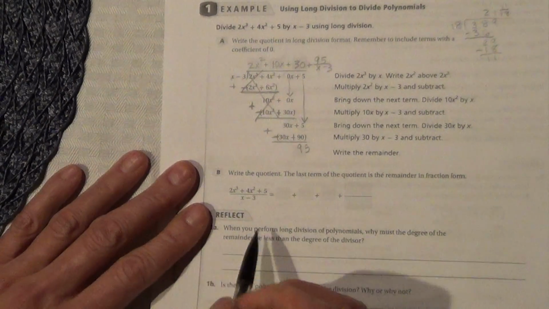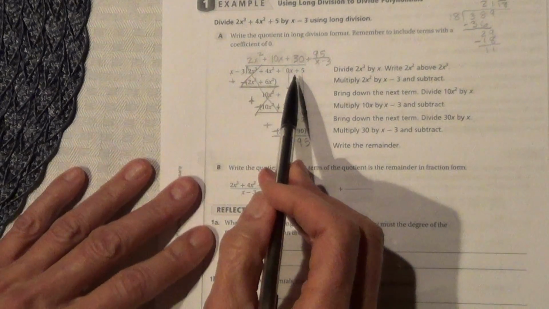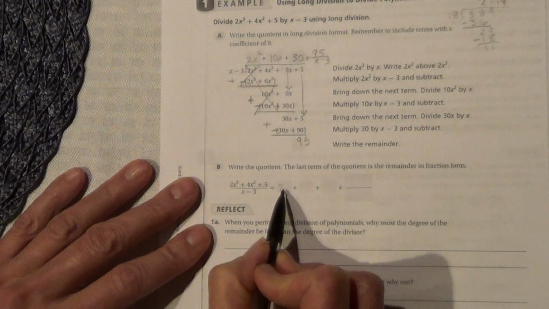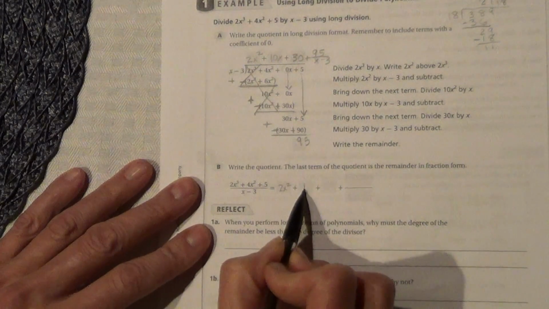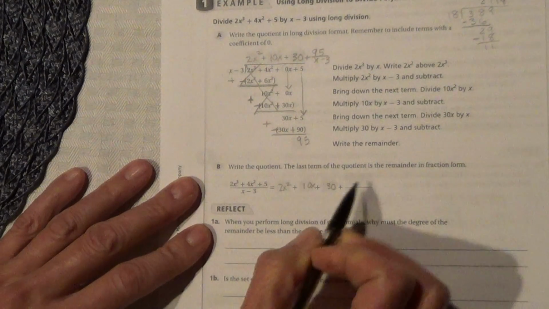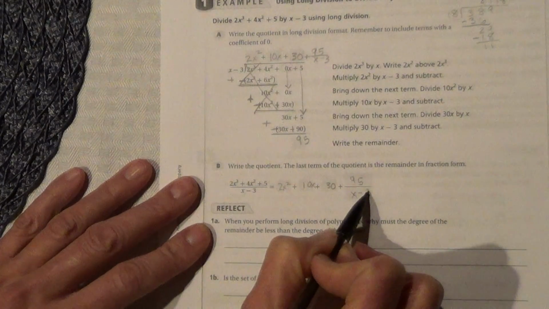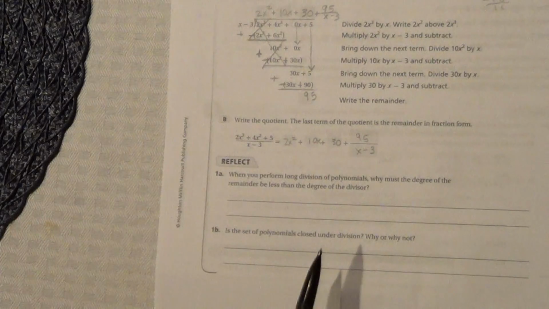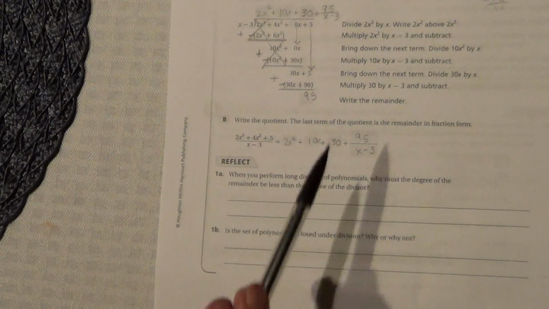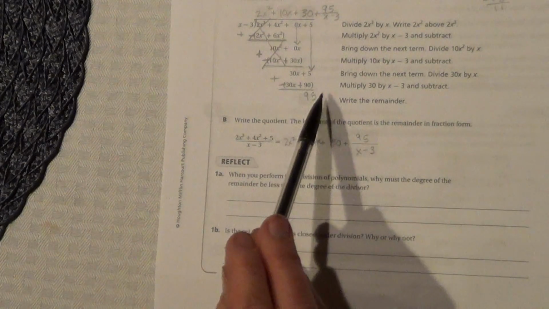Here, they're saying this polynomial that you just divided by x minus 3 equals 2x squared plus 10x plus 30, just bring down your answer, 95 over x minus 3. When you perform long division of polynomials, why must the degree of the remainder be less than the degree of the divisor? So why couldn't this be an x minus 95?